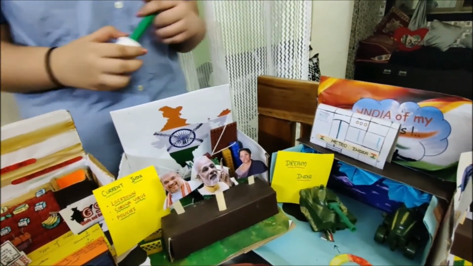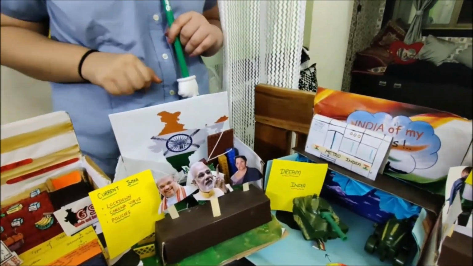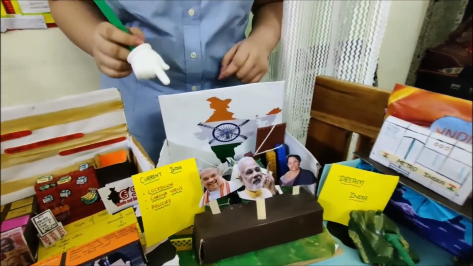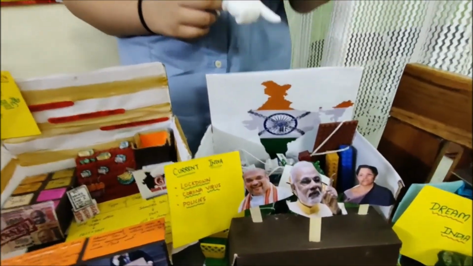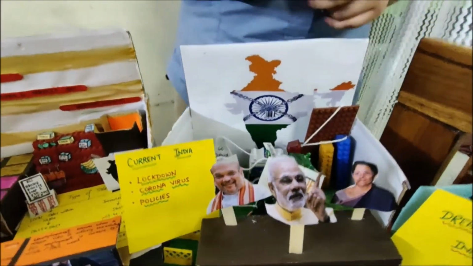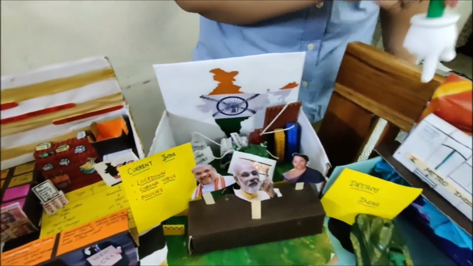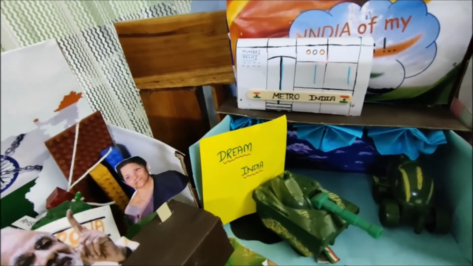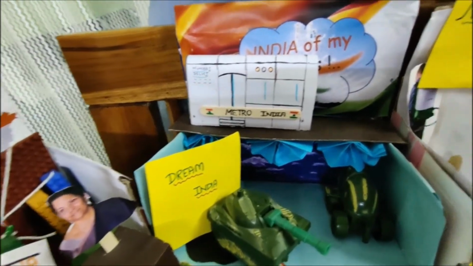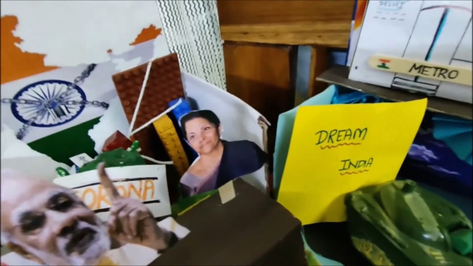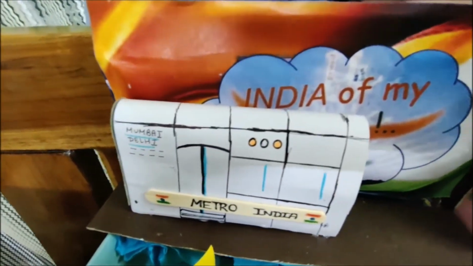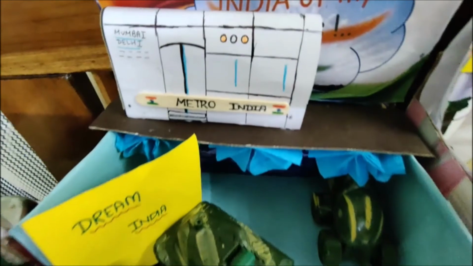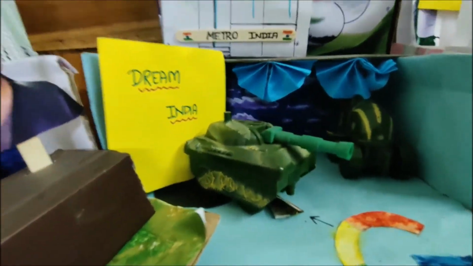Change in FDI policy. On 18th April 2020, India changed its foreign direct investment policy to curb opportunistic takeover and acquisitions of Indian companies. Dream India. India of my dreams progresses at an even greater pace and joins the list of developed countries. Dream India, where every citizen is educated and able to find a deserving employment opportunity.